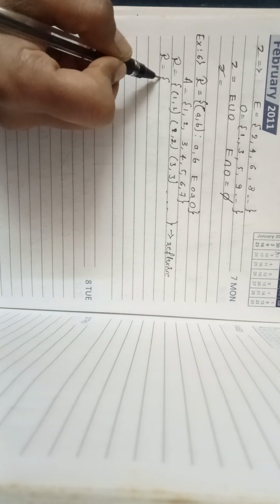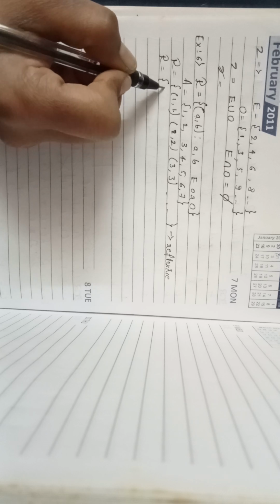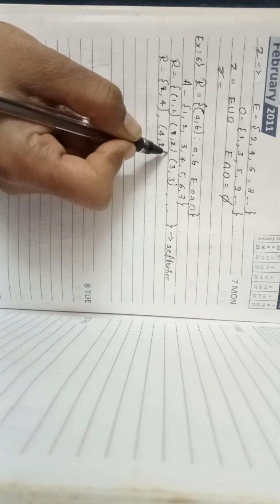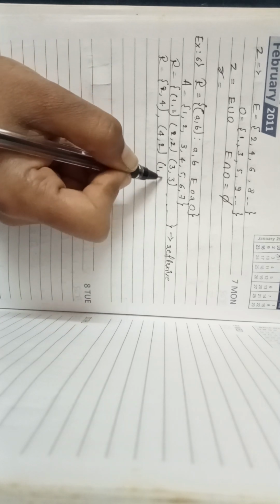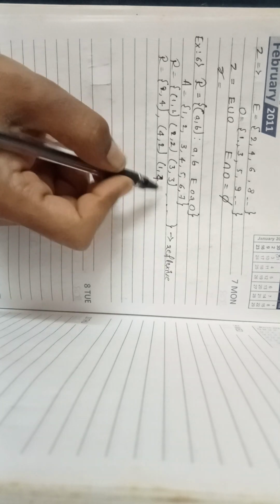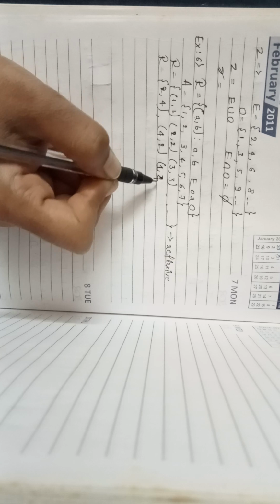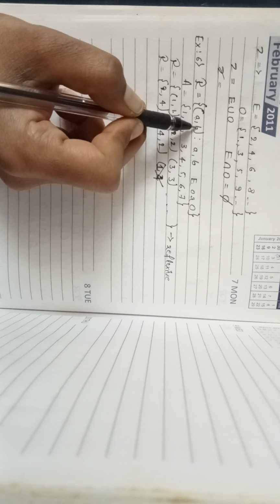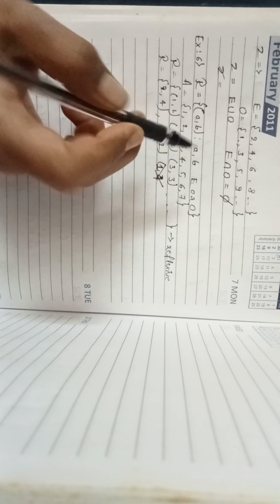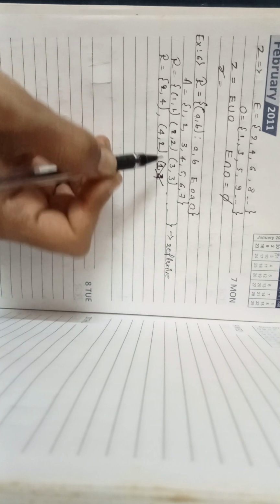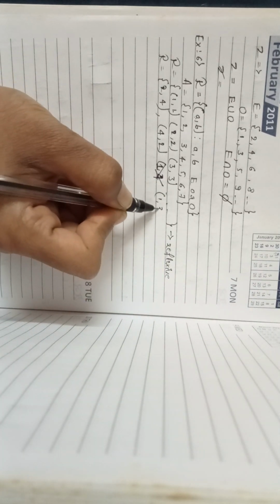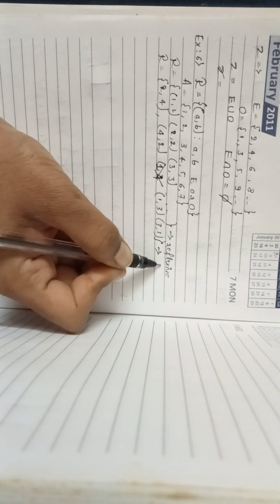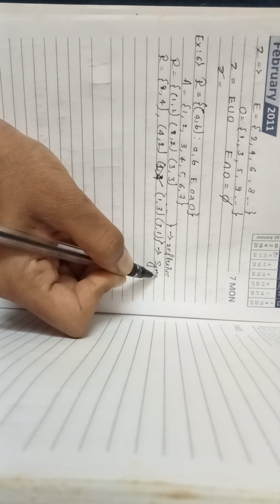Now I'll define the next relation. I can write 2, 4, and also I can write 4, 2. But I cannot write 1, 4. Why? Because I cannot write one odd number and one even number. The relation will be such that a and b should both be even or both be odd. So now I can write only even numbers or odd numbers. I can write 1, 3. I can write 3, 1. So this represents it is symmetric.